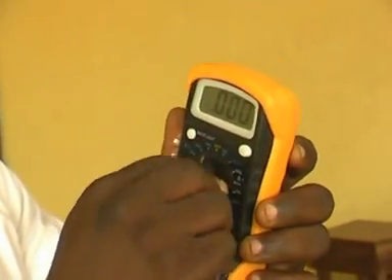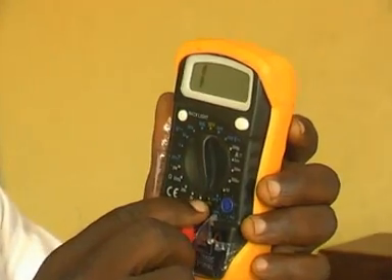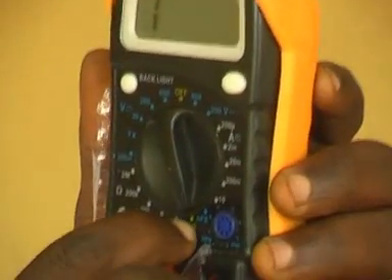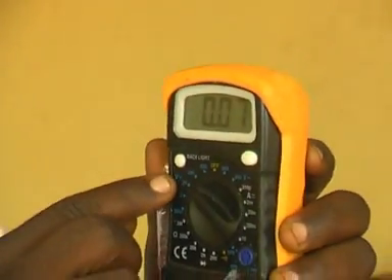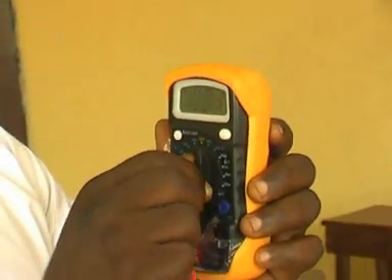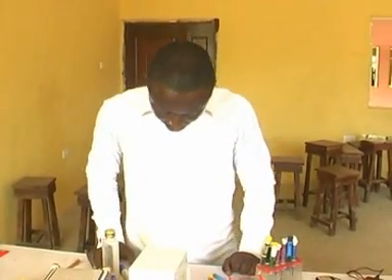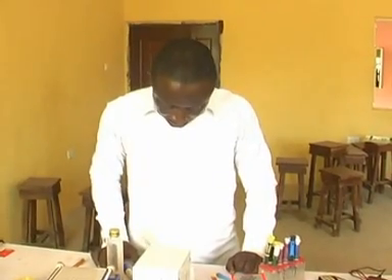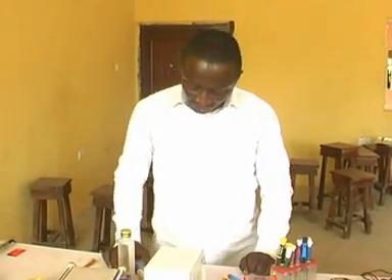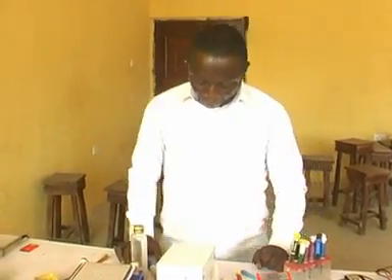This is the continuity range, and this is the diagram. This one is DC, and this one is AC. Those are the three areas that we need for mobile phone repair. That is it on testing and checking tools.